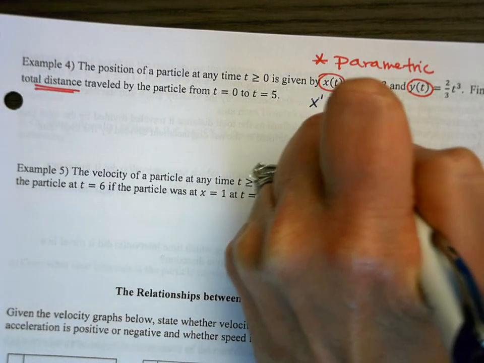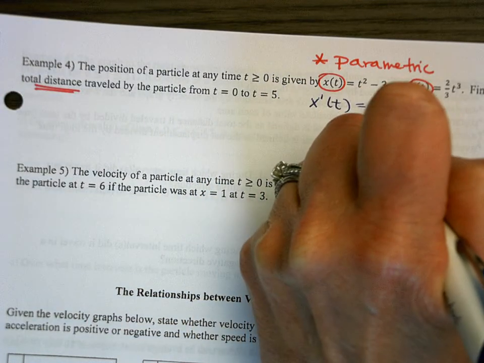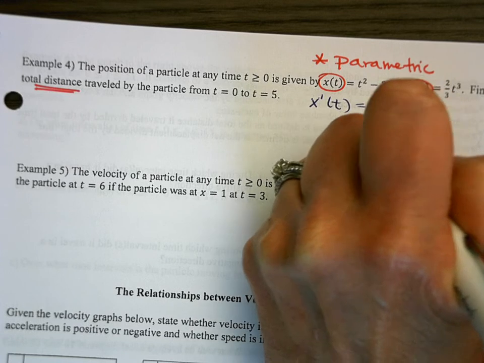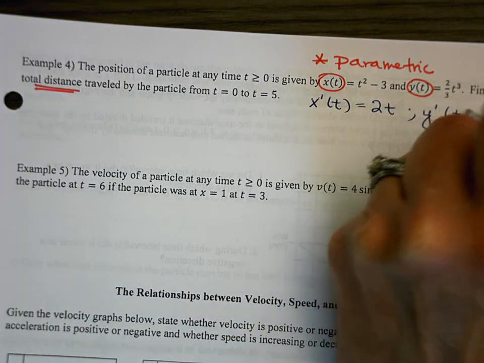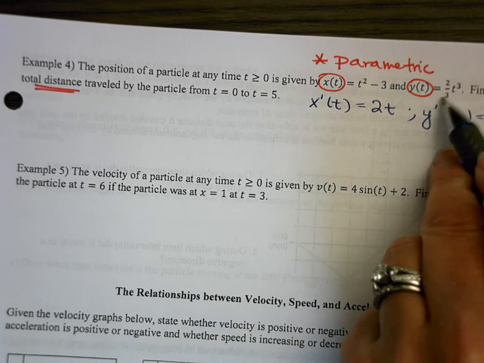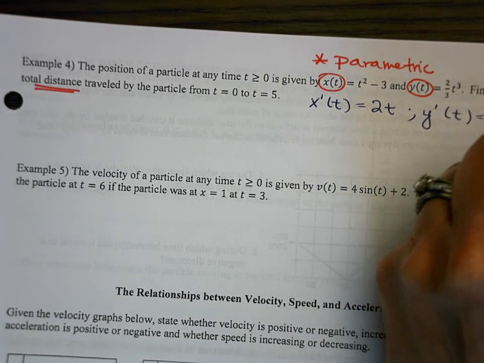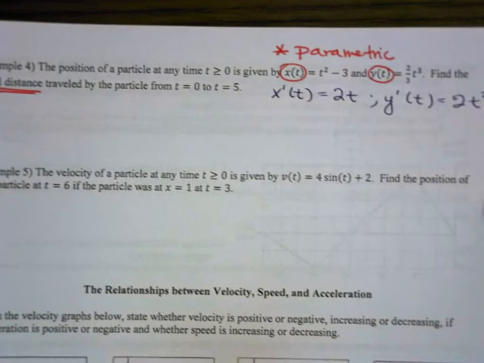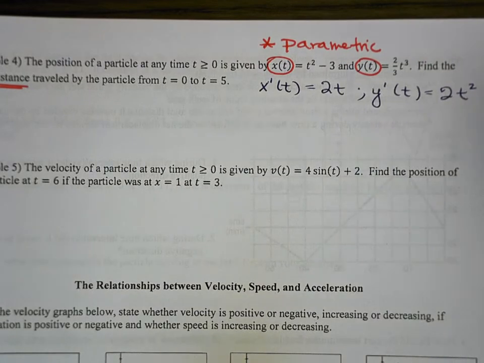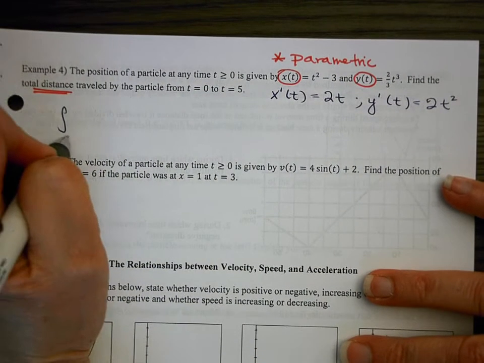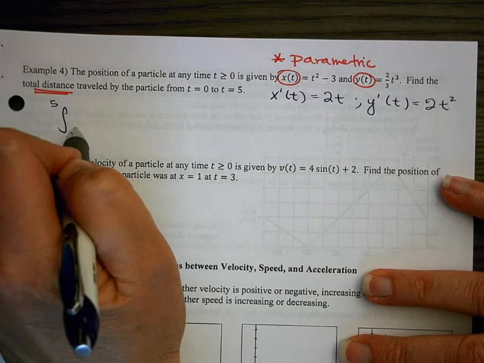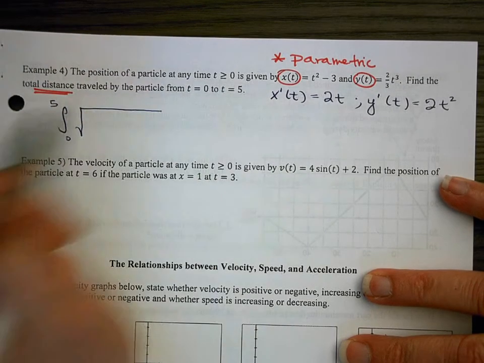So the derivative of t squared minus 3 is 2t. And then the derivative of y, I'm going to bring down the 3, which will cancel, so that'll give me 2t squared. So there's my x prime, and then there's my y prime. And so then that total distance traveled would be the integral from 0 to 5 of the square root of 2t squared plus 2t squared squared.